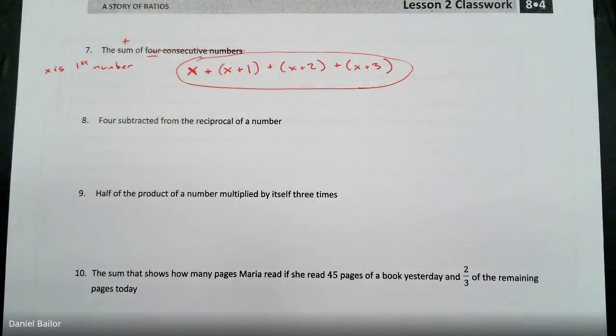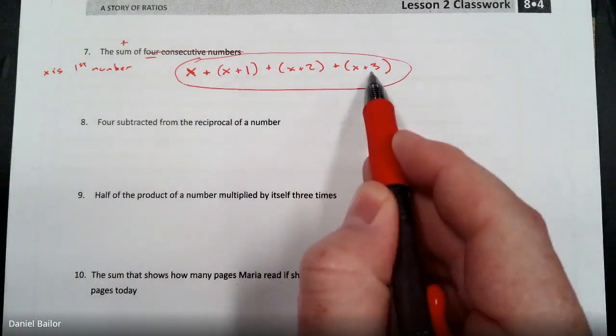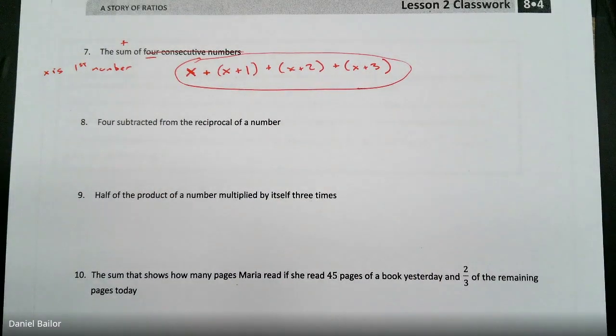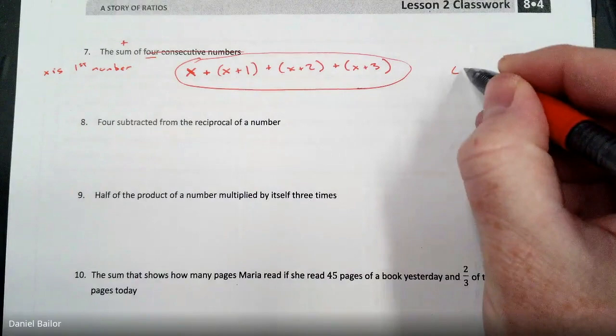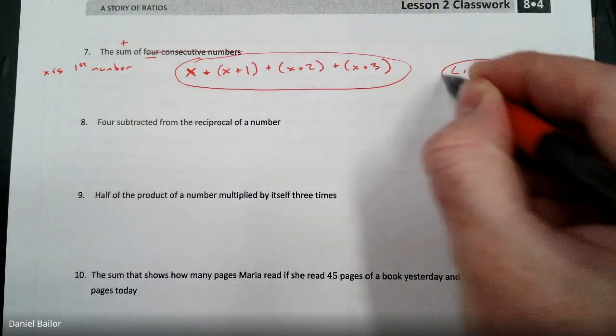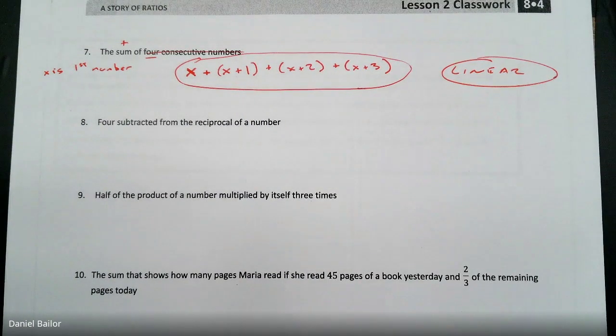Part 2: is this linear or nonlinear? Well, I see x's, but I see x's only by themselves, which means x by itself is x to the first. So our definition of linear says with the exponent of 1 with the variable, it's fine. This is linear. Some of you might be saying, Mr. Brother, what happens when we combine the x's? Does that change anything? Well, let me show you.